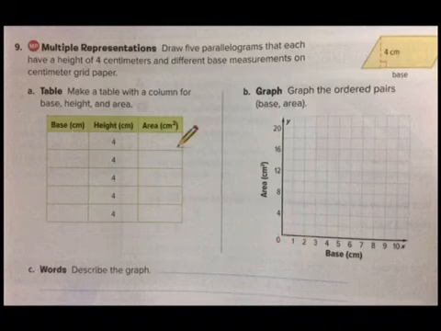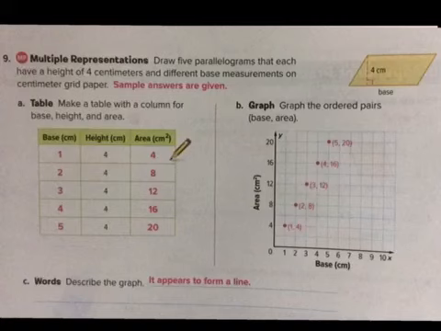Okay, so we graph it and you can see that we have a proportional relationship. And then when we describe the graph, you're going to notice that the graph appears to form a line. And here you have it. This is the sample answer, as I was mentioning. You can change the base gradually by incrementing it by 1, and you'll see that when you multiply the base times height, you're going to get these answers as areas squared. Okay, and then when you graph them, you also have to add in your coordinate pair, or your ordered pair. And when you describe it, yeah, it appears to form a line, and it does. You see that? It appears to form a straight line. Please copy this. This is your key answer.